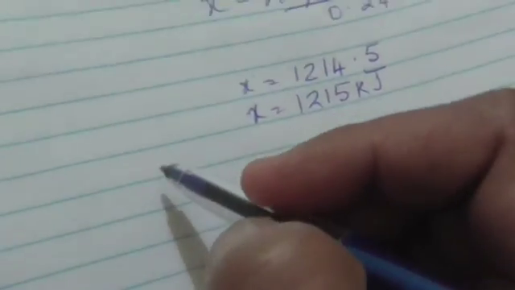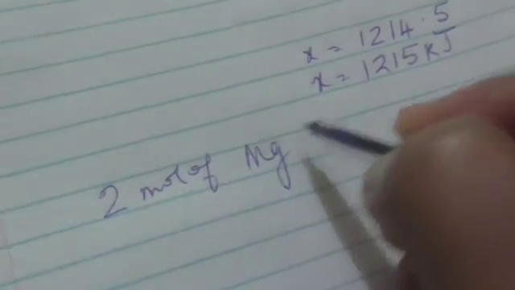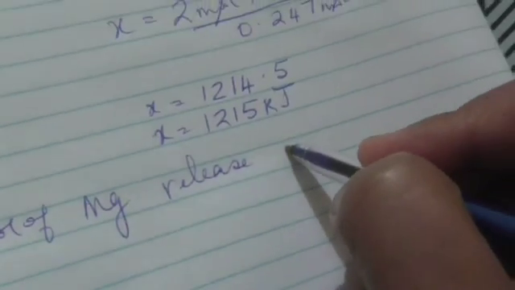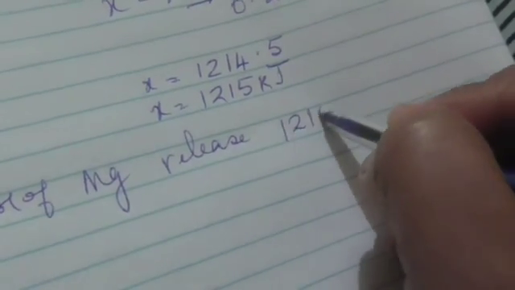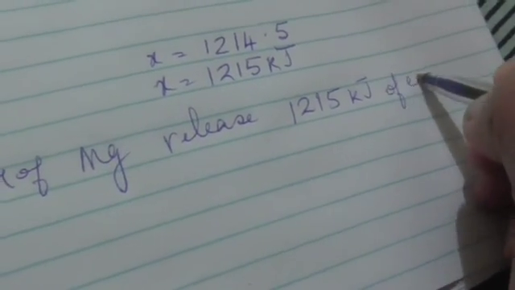So I can't leave this with an X. I need to state what that is. 2 moles of magnesium will release 1215 kilojoules of energy.